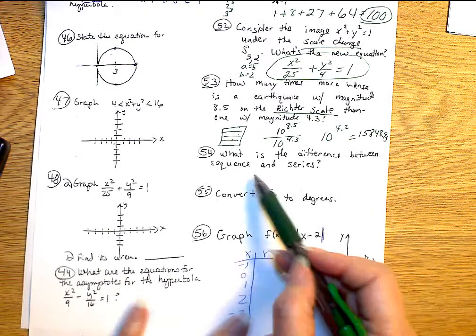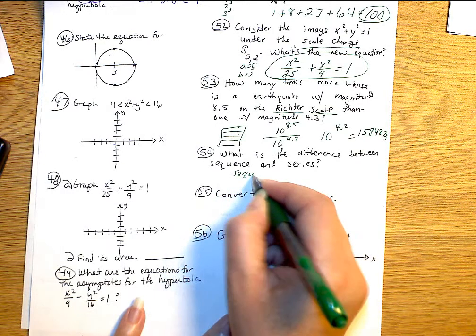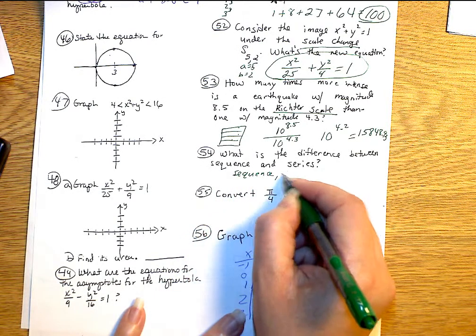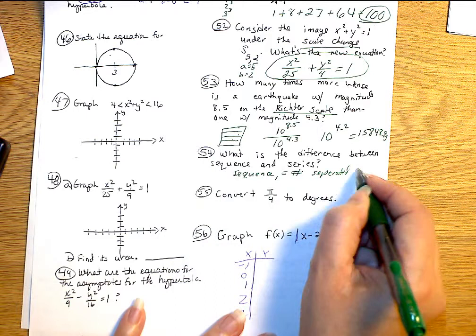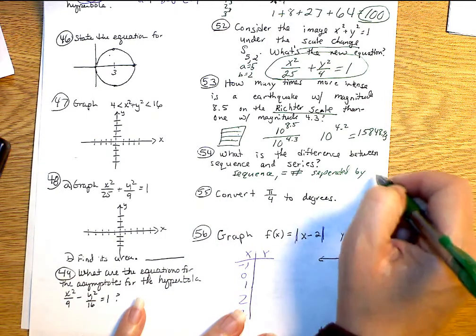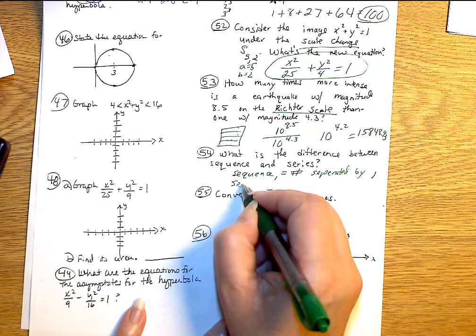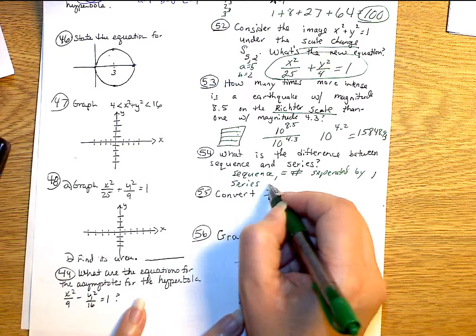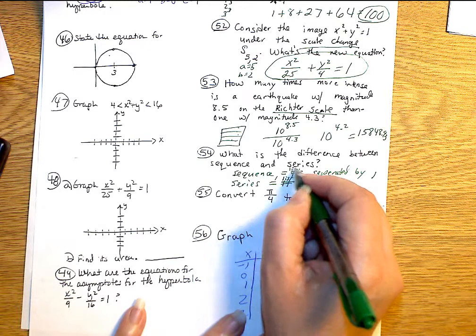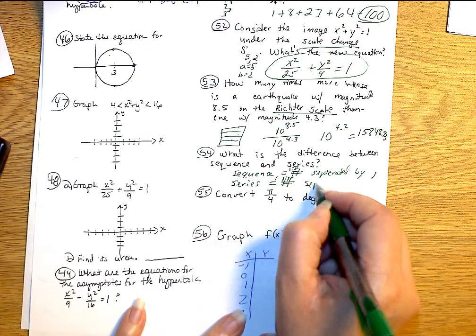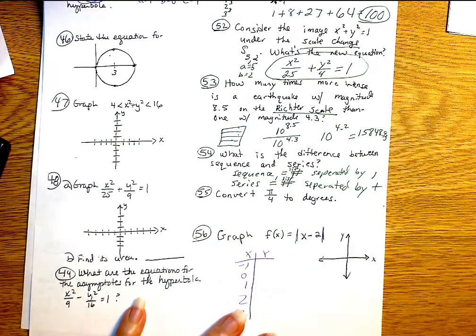What is the difference between a sequence and a series? A sequence is a set of numbers separated by what? Commas. A series is a set of numbers, or a list of numbers, separated by what? An addition sign. All right.